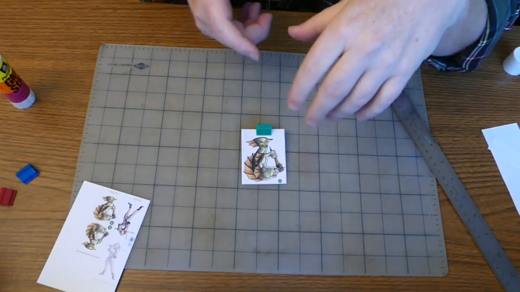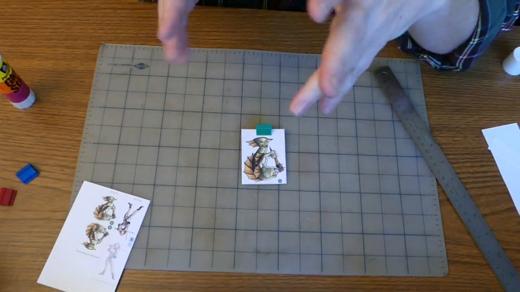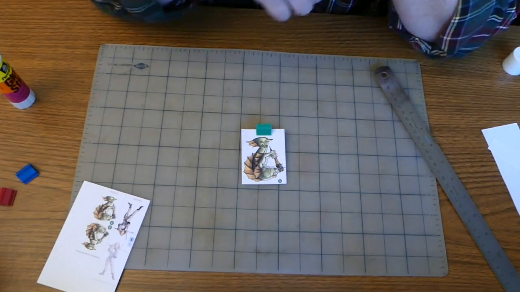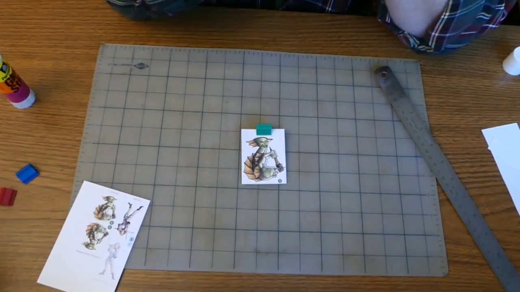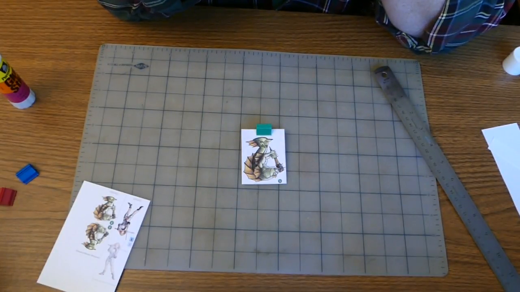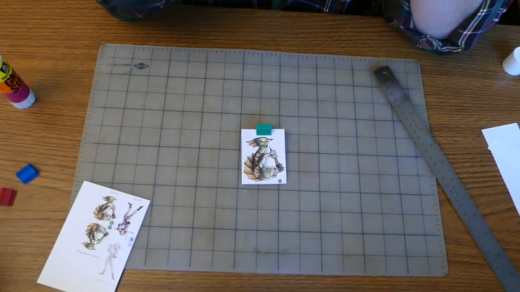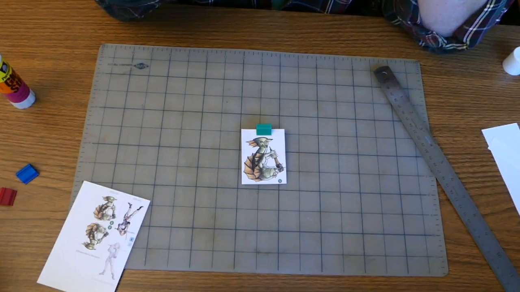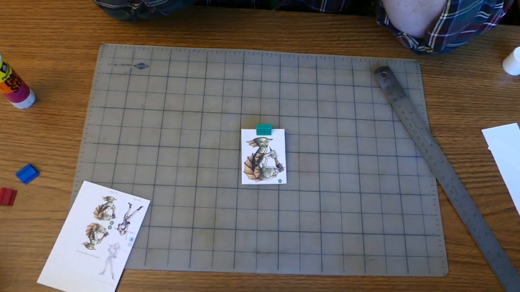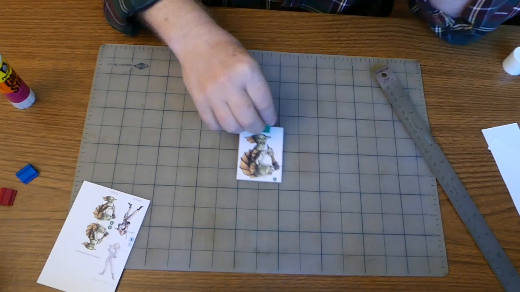I've seen some people who like to meticulously carve out their minis so they don't have any white edge around it. To me, that's overkill. I got better things to do. In fact, I am right now just going to knock out the rest of them. And we'll get them all together.